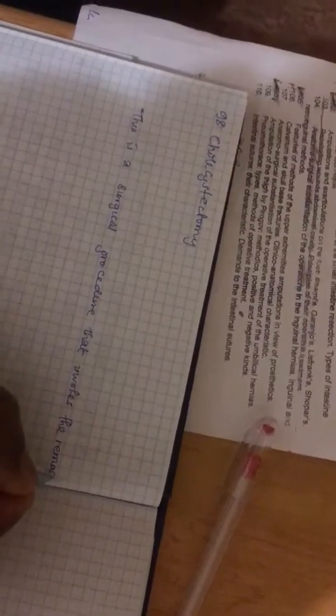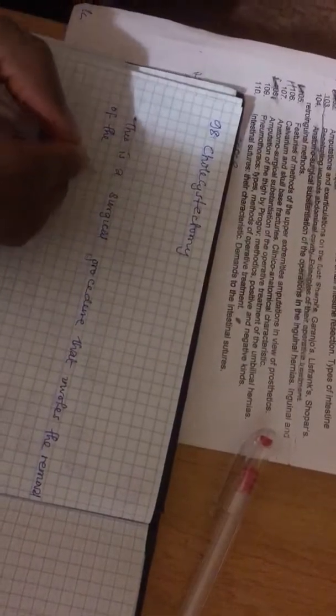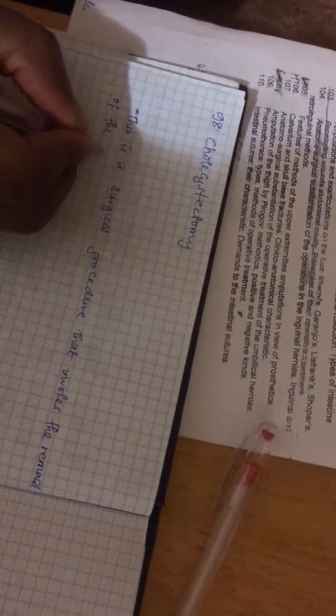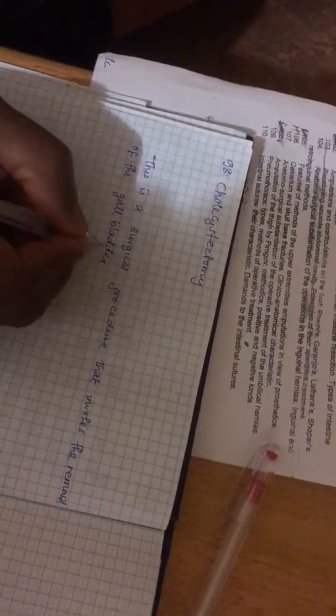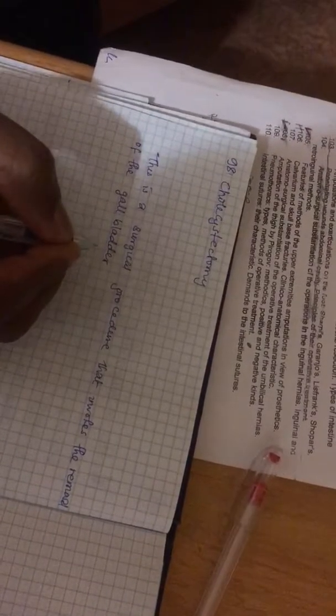This is a surgical procedure that encompasses the removal of the gallbladder. Gallbladder.